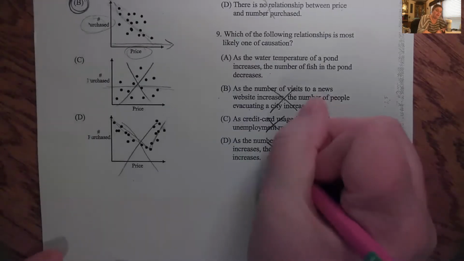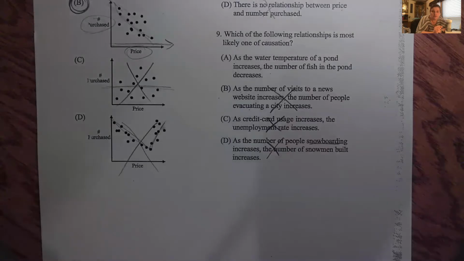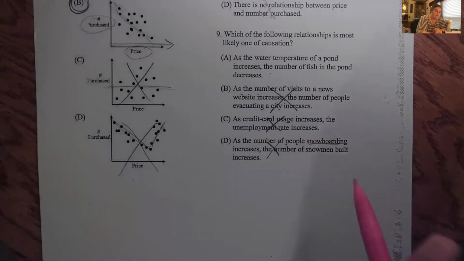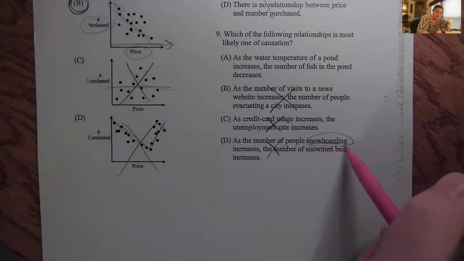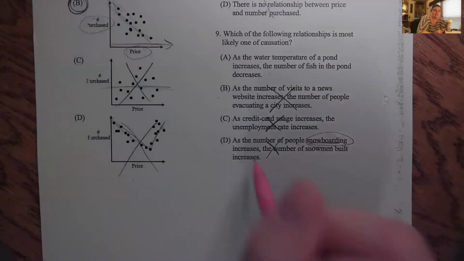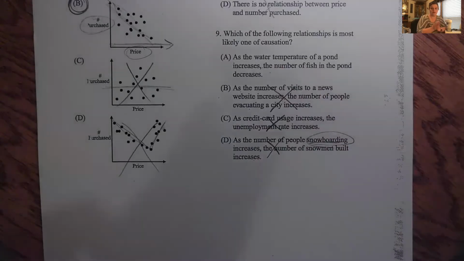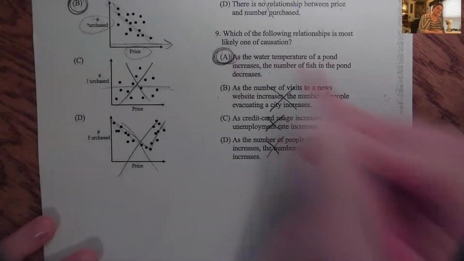No. Now, could there be a little bit of a correlation there? Yes, because there could be snow and that sort of thing. But does that mean that snowmen are going to be built? No. Now, if the temperature of the water increased, would that definitely cause some fish to die? Yeah, that would. So this one is of causation.